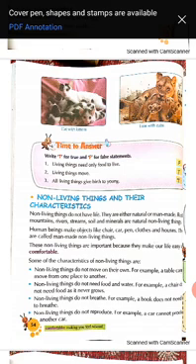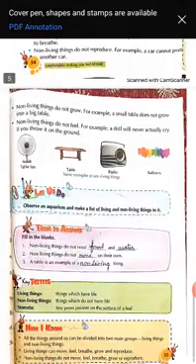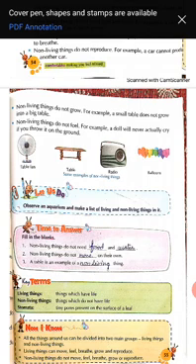Next, non-living things do not grow. For example, a small table does not grow into a big table. That's right. Non-living things do not feel. For example, a doll will never actually cry if you throw it on the ground. Like these, here are some pictures given: table fan, tables, radio, balloons. These are the non-living things.